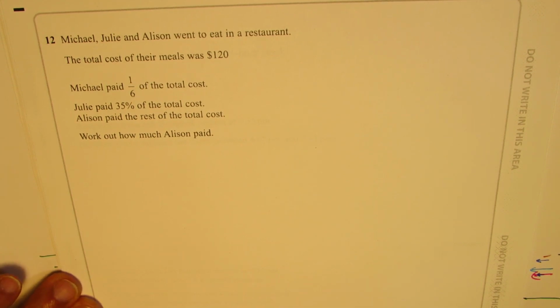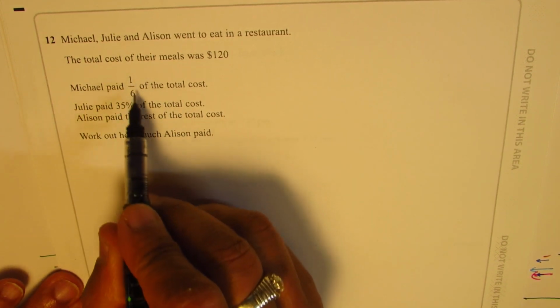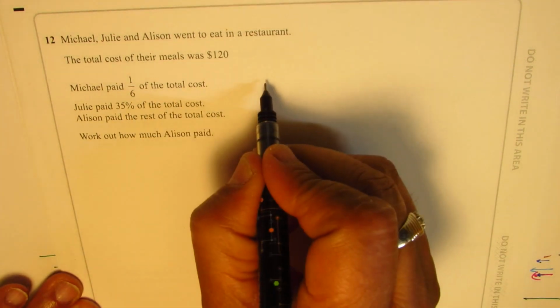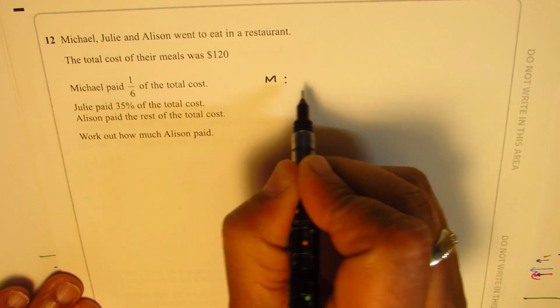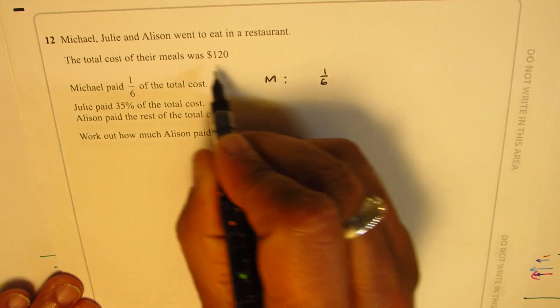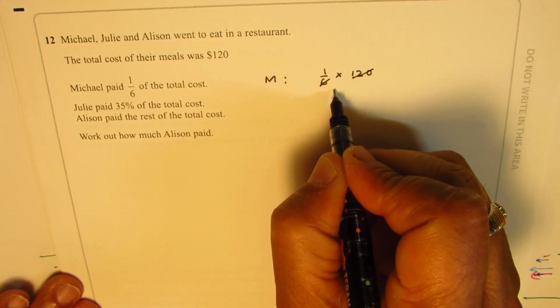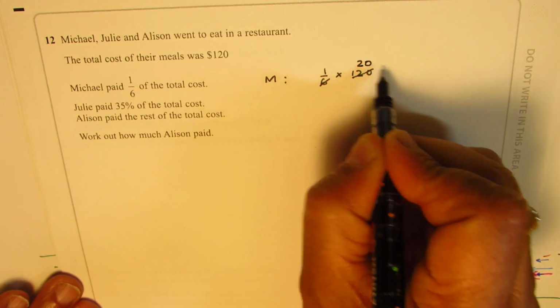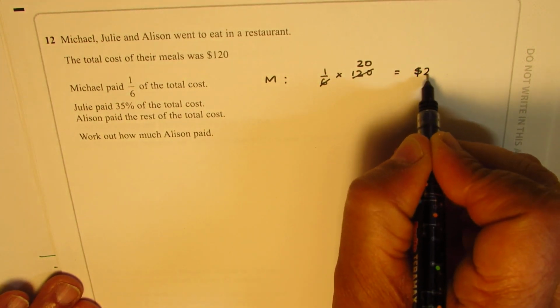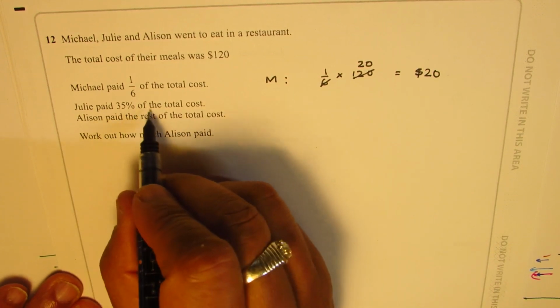So let's begin with how much Michael paid. 1/6 of. So Michael paid, let me write M, what Michael paid. 1/6 of means times 120, correct? So you could simplify this. 6 times 2 is 12. So $20 was paid by Michael.